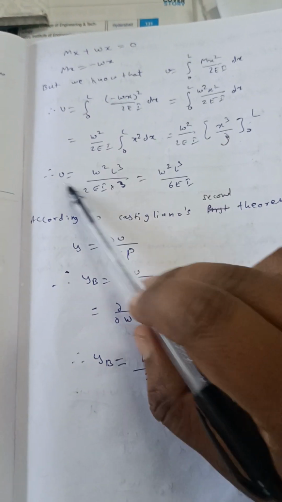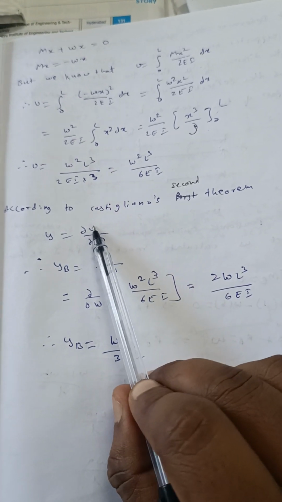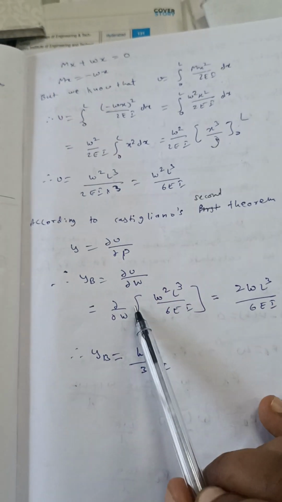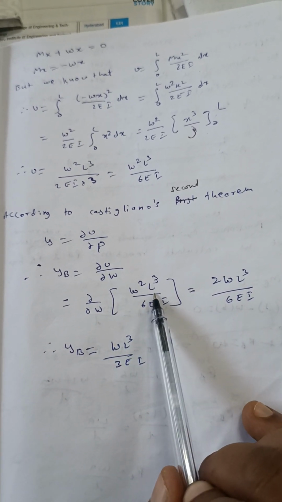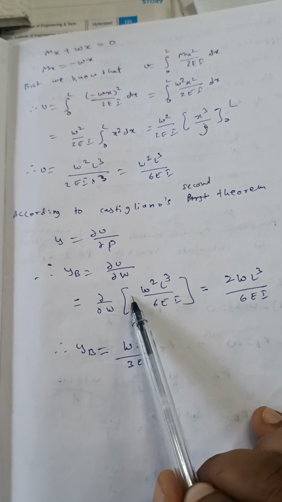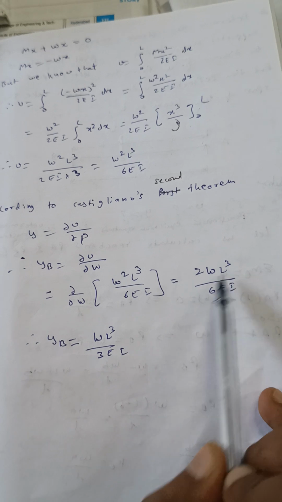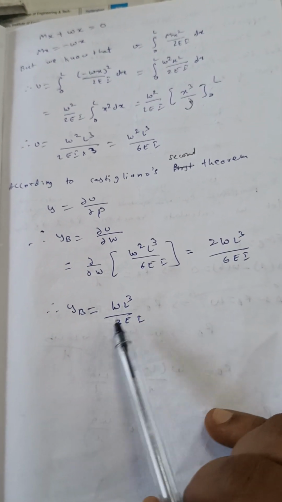This is the U. According to Castigliano's second theorem, y equals ∂U by ∂P. So here we can substitute this one and take the partial derivative. Here these are the constants, only W square is there, so we get 2W, with L cube by 6EI as it is. So W L cube by 3EI is YB.